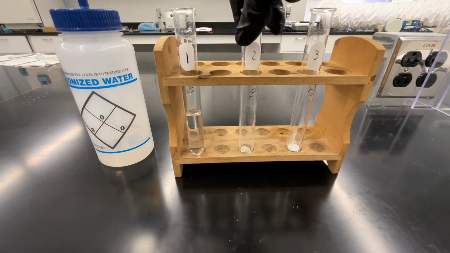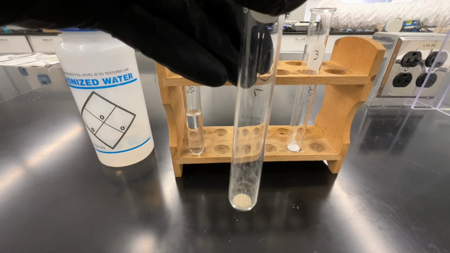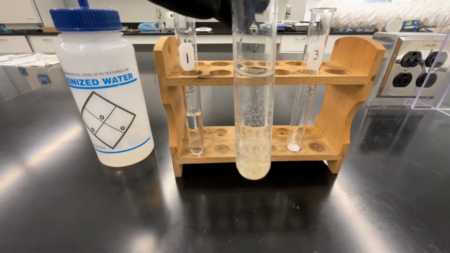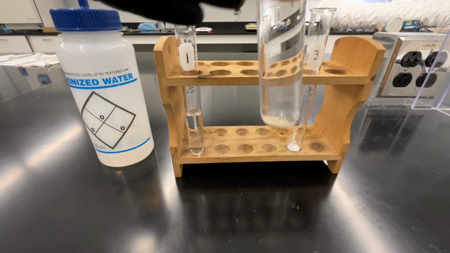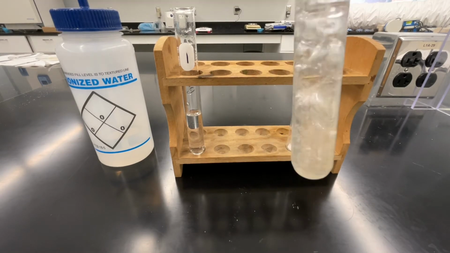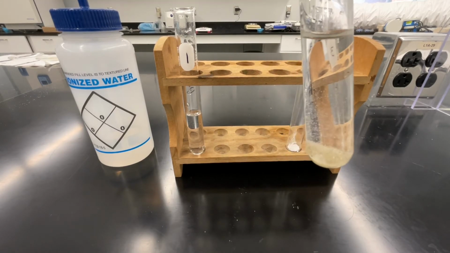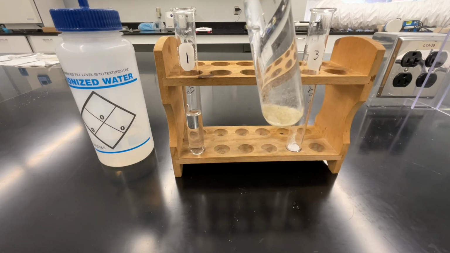Next, we're going to take a look at silicon dioxide. I'm again going to add a small amount of water to this test tube containing silicon dioxide, and we're going to observe what happens. In your lab notebook, again record your observations regarding how silicon dioxide behaves with water.